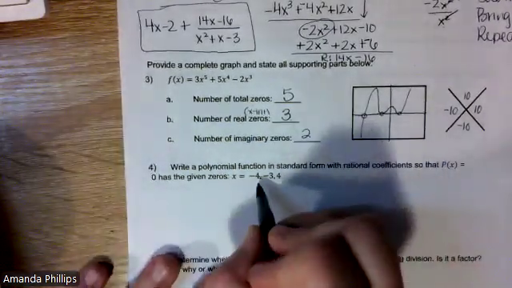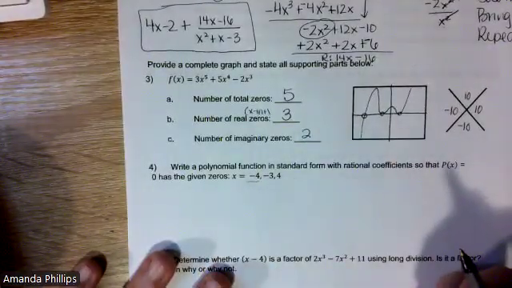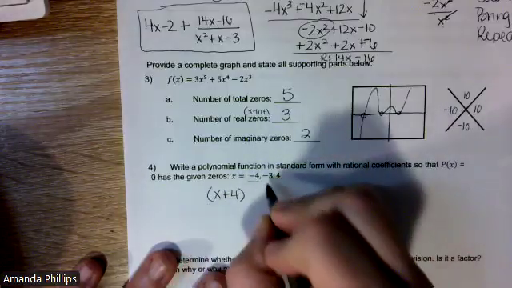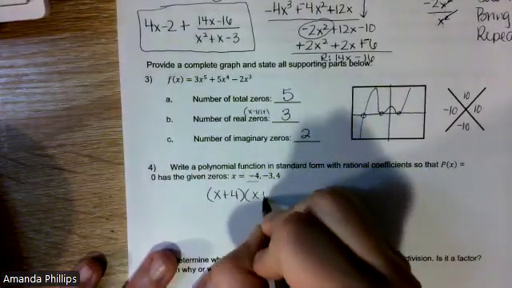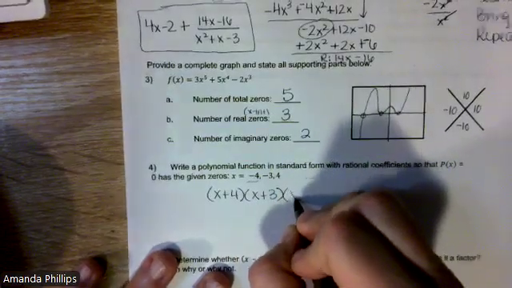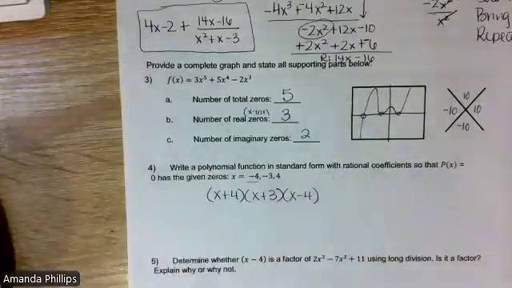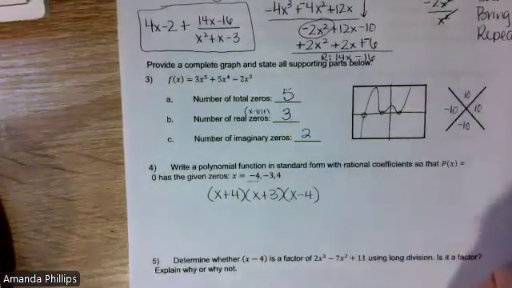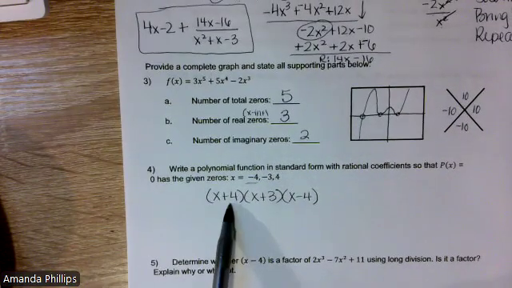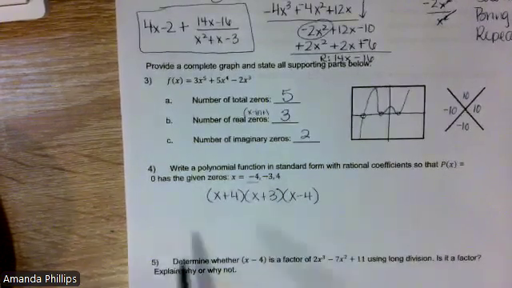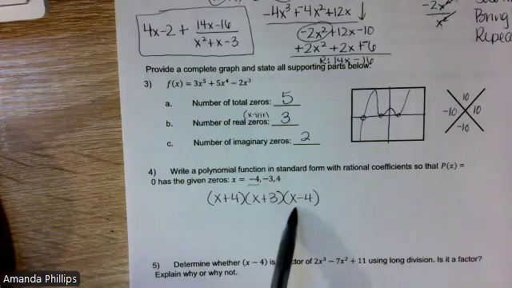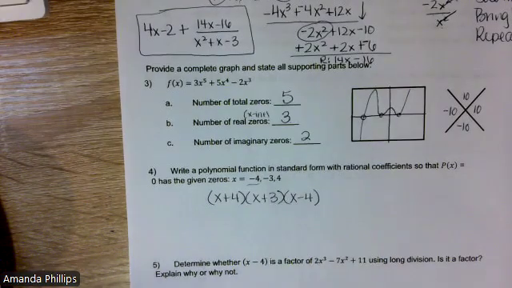Okay, so what factor is going to give me negative 4 when I set it to 0? Well, that would be x plus 4, right? What factor is going to give me negative 3? That would be x plus 3. And what factor is going to give me 4? That would be x minus 4. I took each of these and changed them into factors. Because if I set this equal to 0 and solved it, I would get negative 4. If I set this equal to 0 and solved it, I would get negative 3. If I set this equal to 0 and solved it, I would get positive 4.